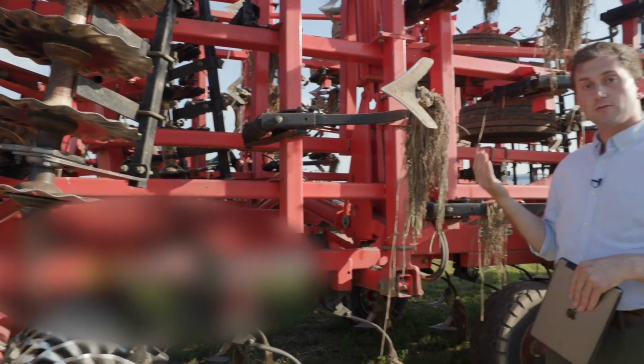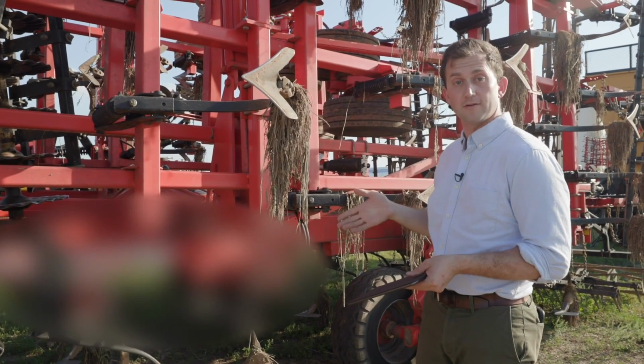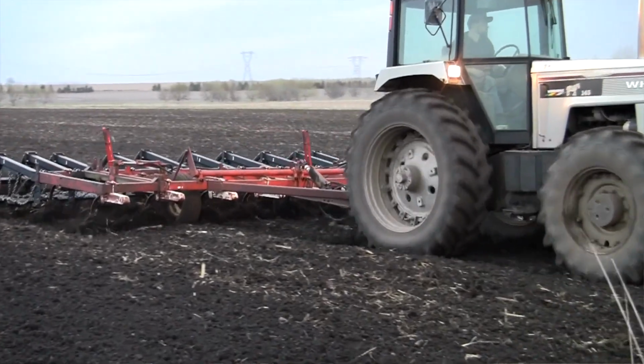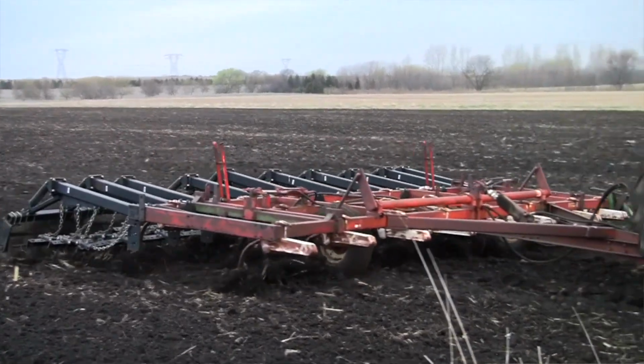Then back one gang, we've got the actual field cultivators. These are going to wipe our field clean. They're going to bury some residue. They're going to ultimately clean up everything we have left after the discs.